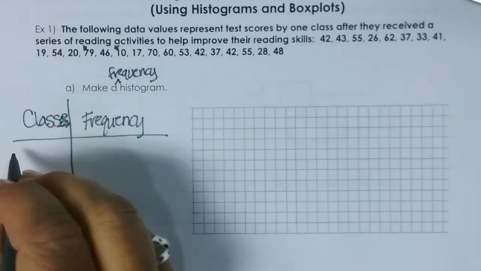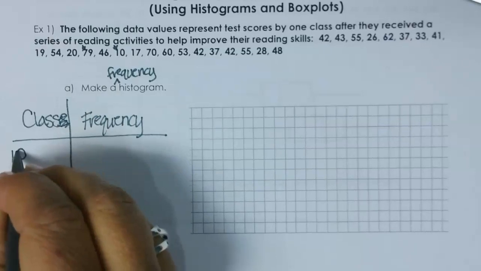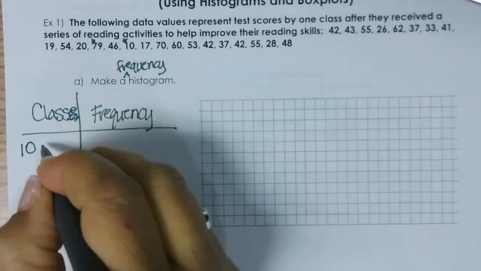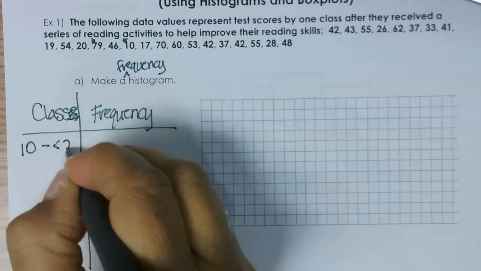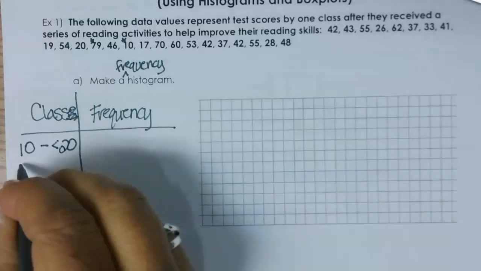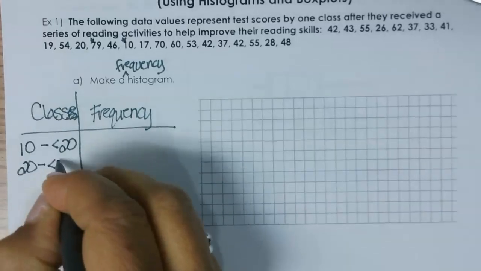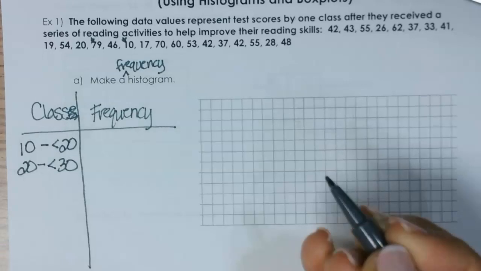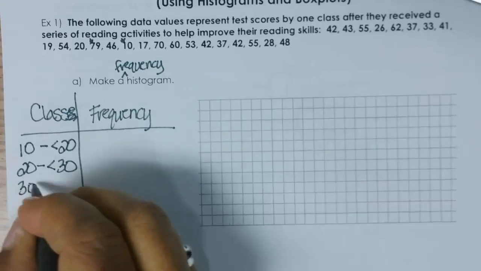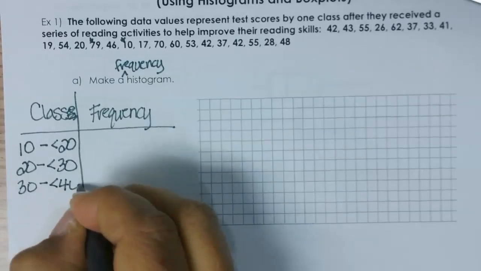When I construct my classes, I want to go from 10 to less than 20. The next class would be from 20 to less than 30, then from 30 to less than 40.